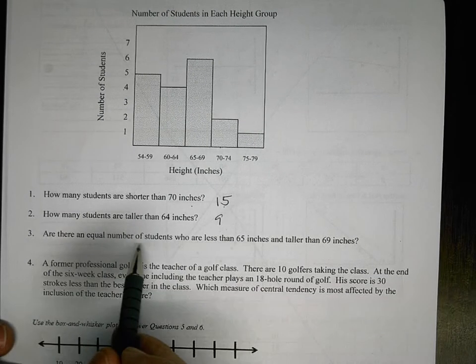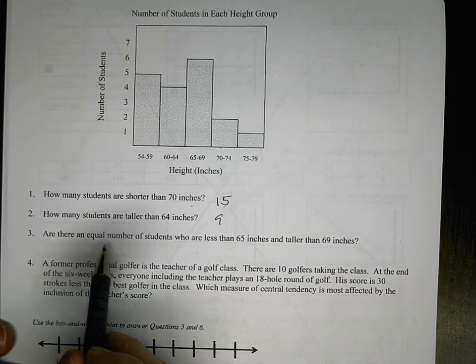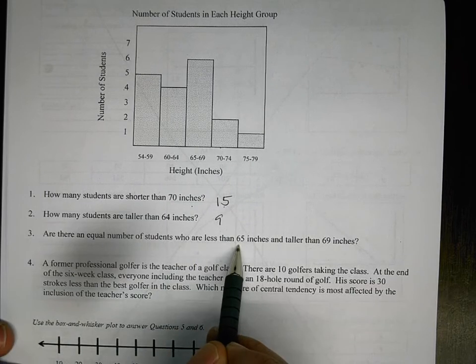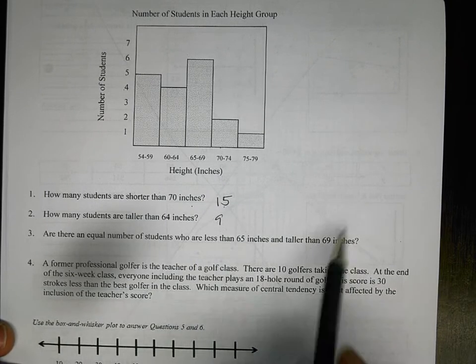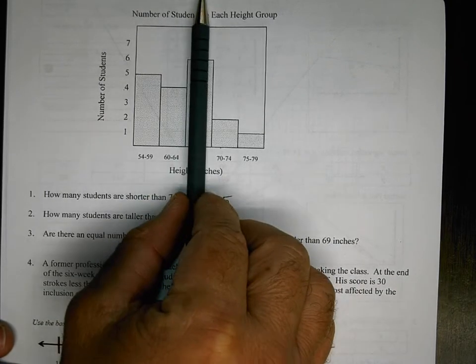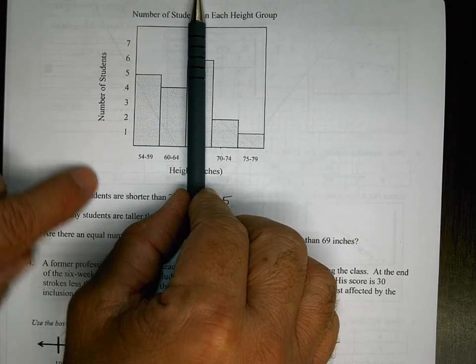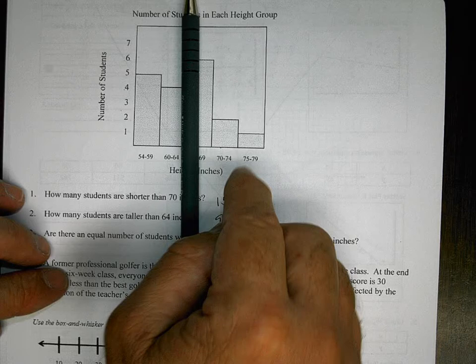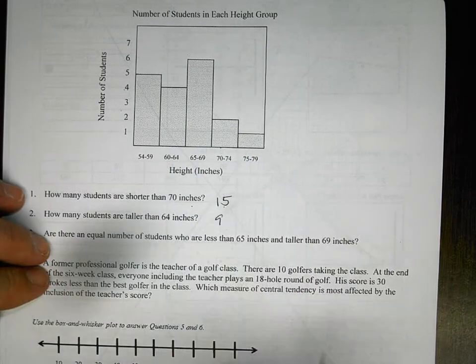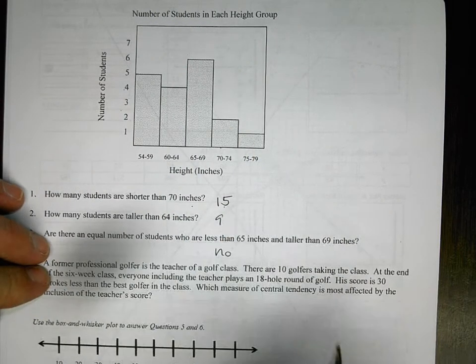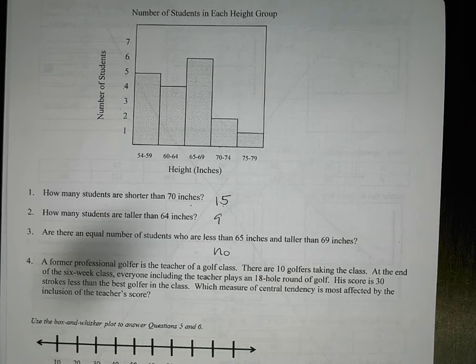Are there an equal number of students who are less than 65 inches and taller than 69? So here are the less than 65 inches. That's 5 plus 4 is 9. And the greater than 69 inches would be 3. So that is a no. And again, those are most likely to be multiple choice questions.